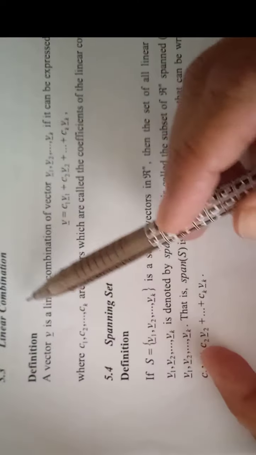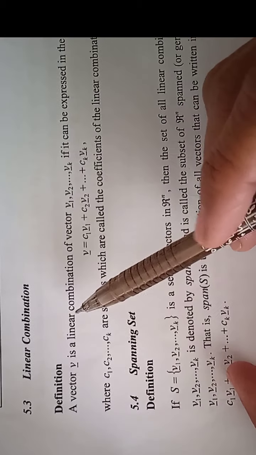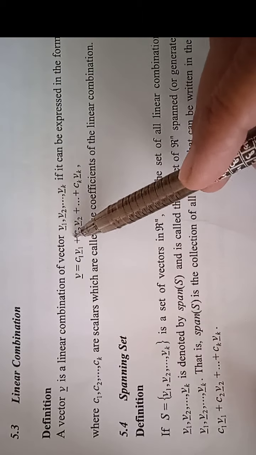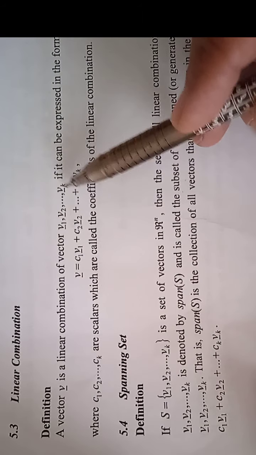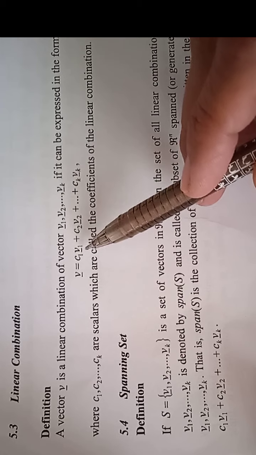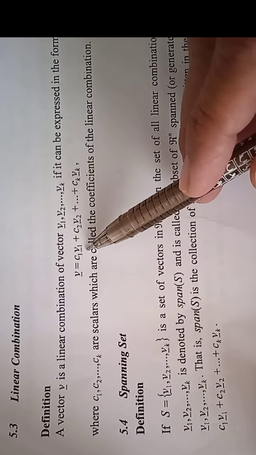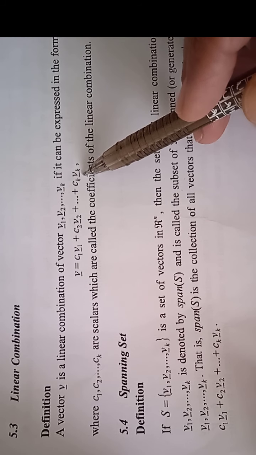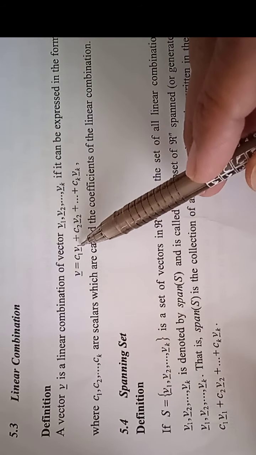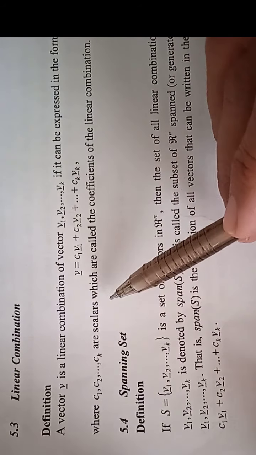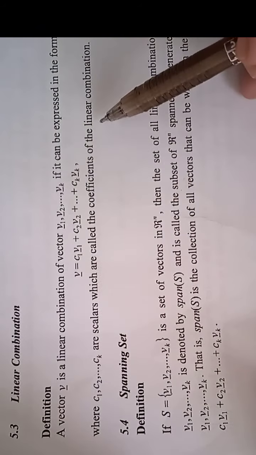Okay, next, 5.3 is linear combination. What is a linear combination? A vector V is a linear combination of vectors V1, V2 until Vk if it can be expressed in the form V equals C1 V1 plus C2 V2 plus until Ck Vk. We call V a linear combination of V1, V2 until Vk, where C1 until Ck are scalars, which are called the coefficients of the linear combination.